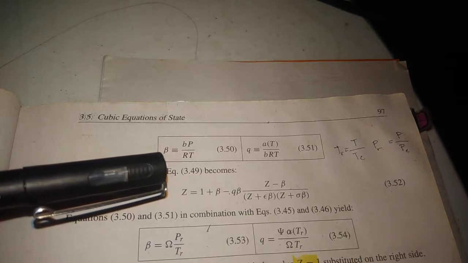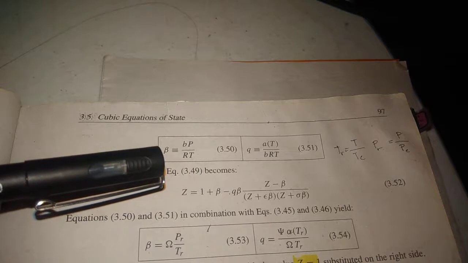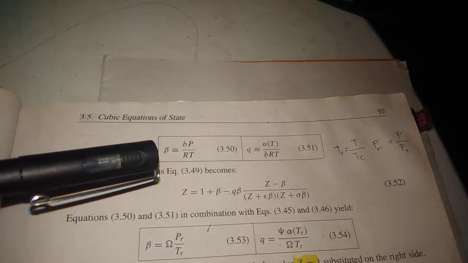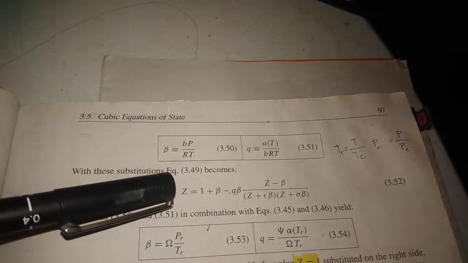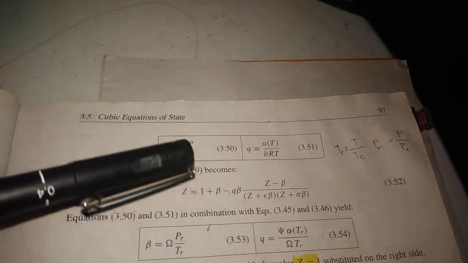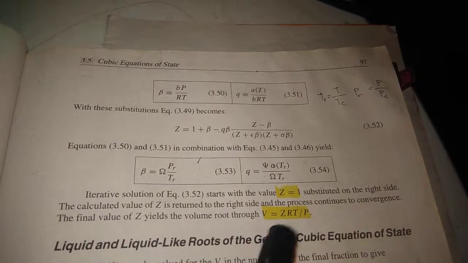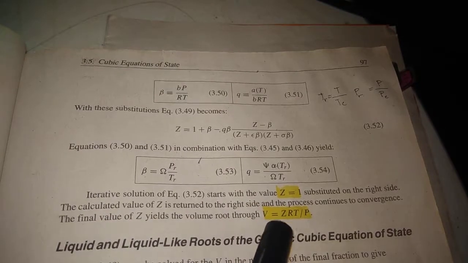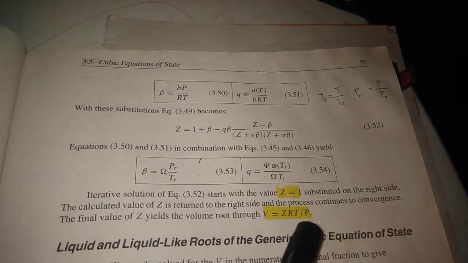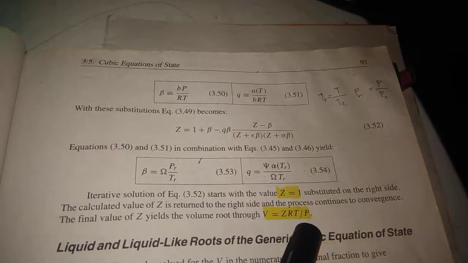That's the ideal gas equation. So to calculate for the volume, we use Z is equal to PV over RT. First, we calculate for Z. Once we're done calculating Z, we calculate for the volume, so V is just equal to ZRT all over P.